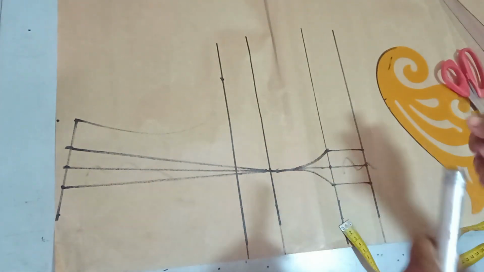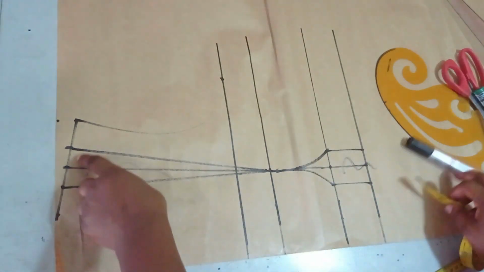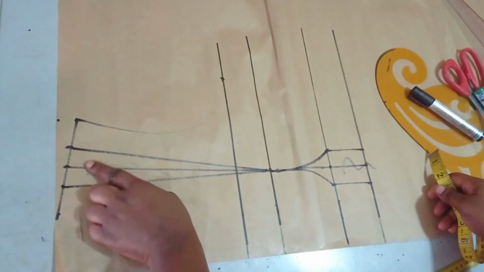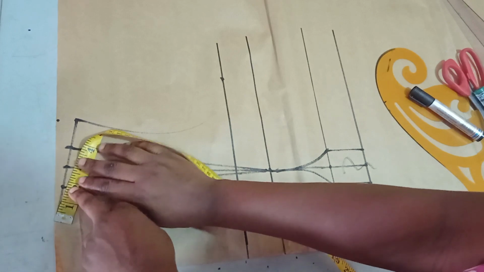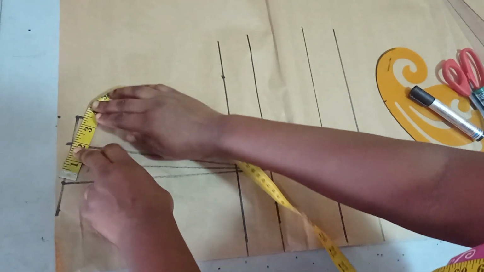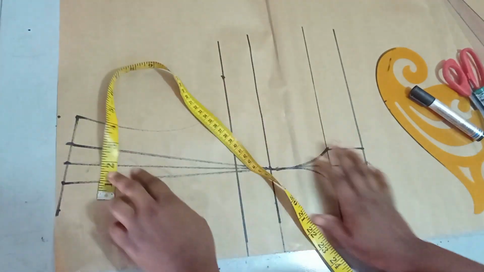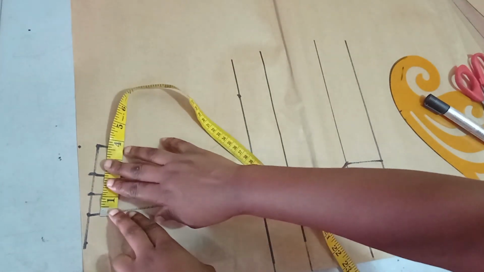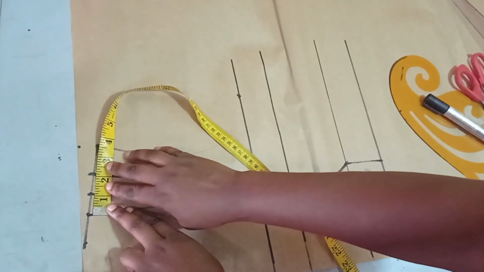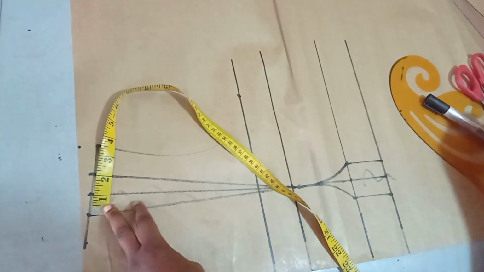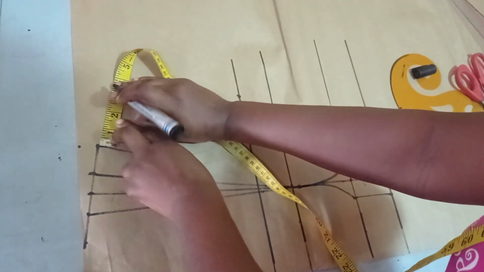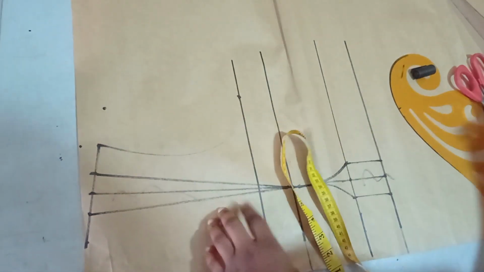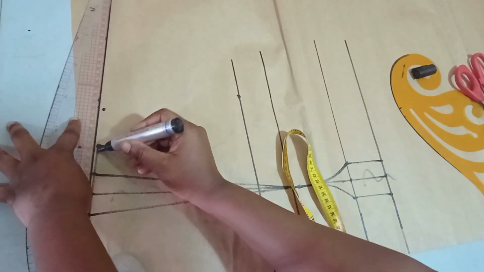Now if you notice, our shoulder became reduced because we are going to be cutting off all this. My shoulder that was 5 inches is now left with around 3.5 or thereabouts. It's not even up to 3.5. So I just need to measure what I took here, which is 2 inches, and then I'm going to go over to this place and replace my 2 inches, so that I won't be having any shortage on my shoulder.